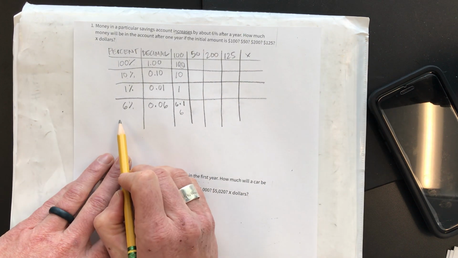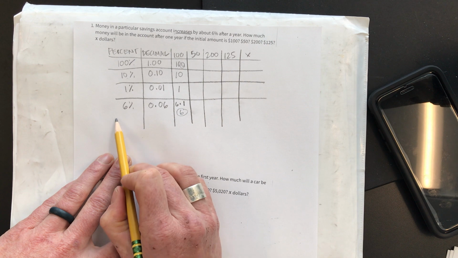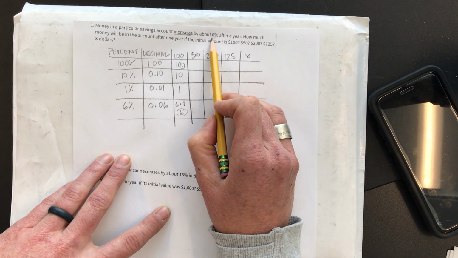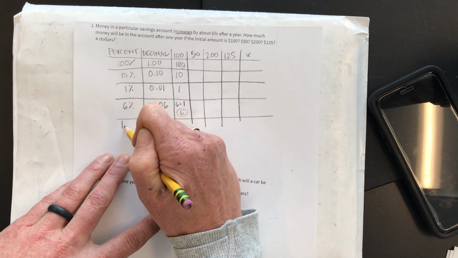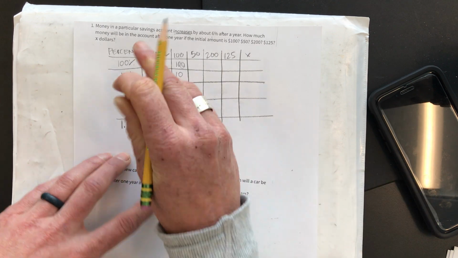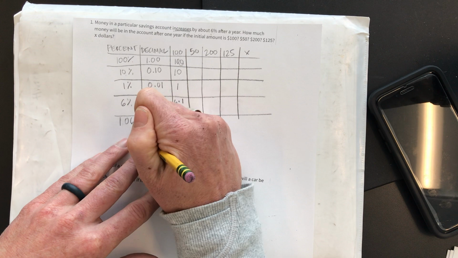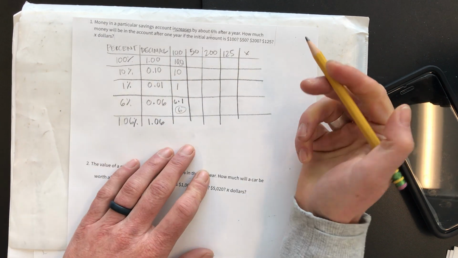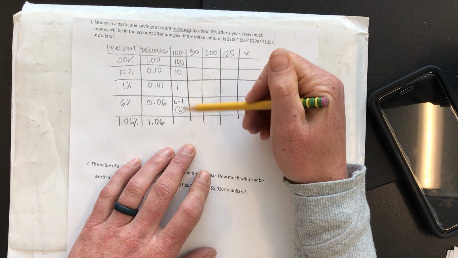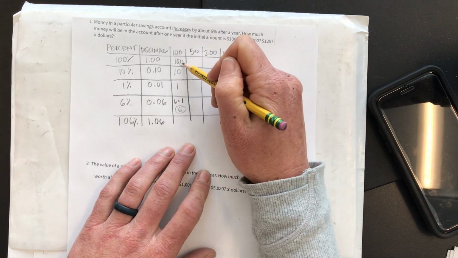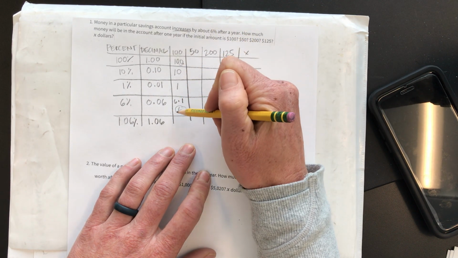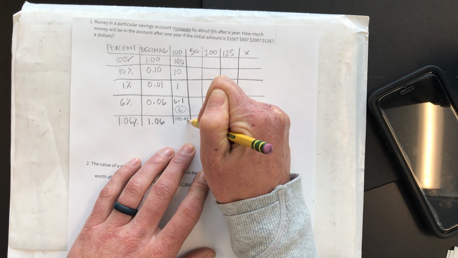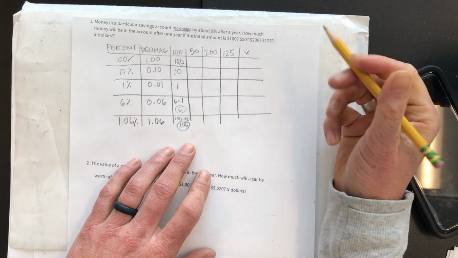For this one, I was going to add in $6, but what I really want is 106%. That would be 106%, which as a decimal would be 1.06. Oops, no, that's the decimal version. To figure out how much total money that is, I'm simply going to take my 100% value plus my 6% value. In this case, it's going to be 100 plus 6, or $106.